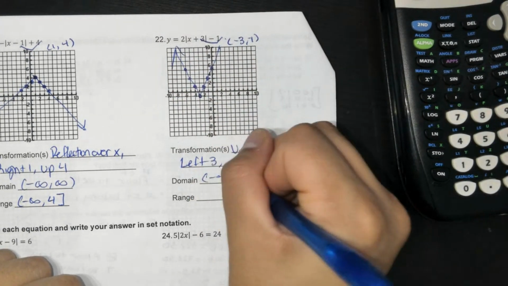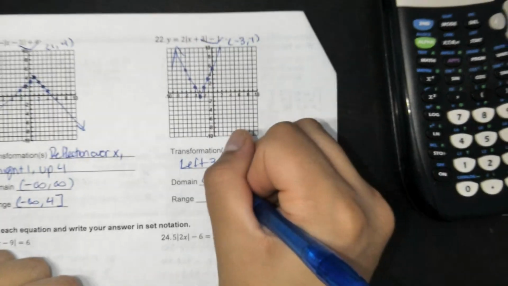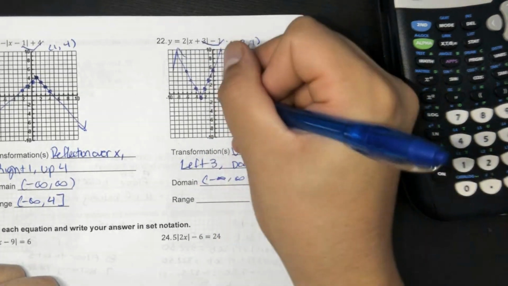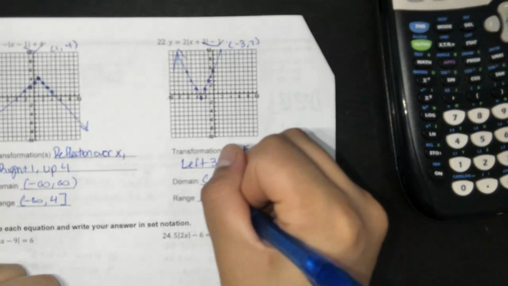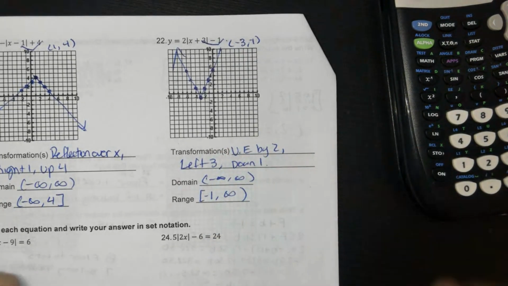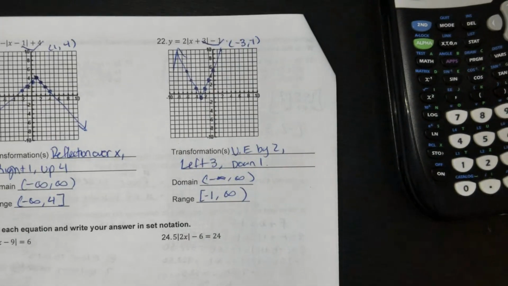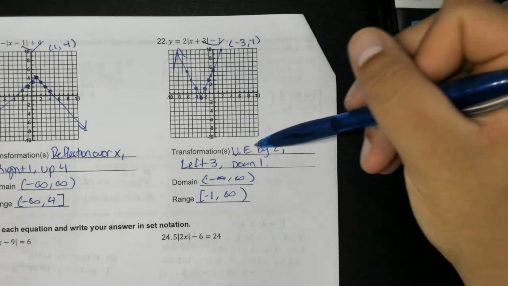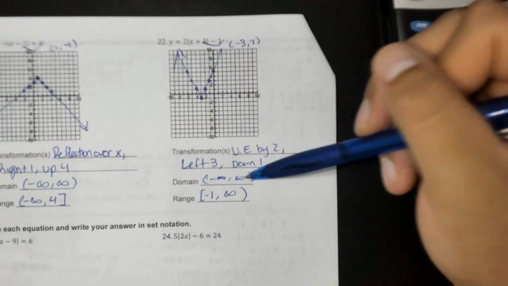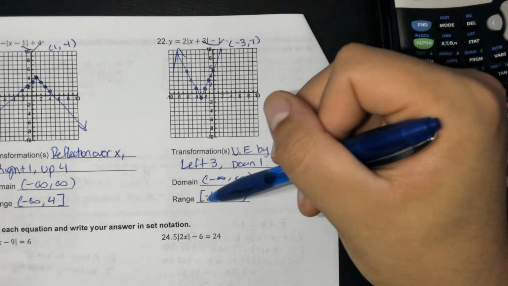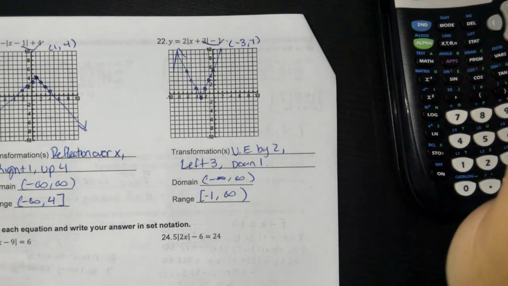Alright, so domain, still negative infinity to infinity. And then range would be from negative 1 to infinity. Alright, so this is 22, vertical expansion by 2, left 3, down 1, negative infinity to infinity, negative 1 to infinity for the range.